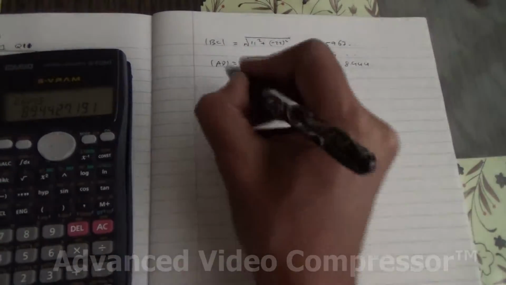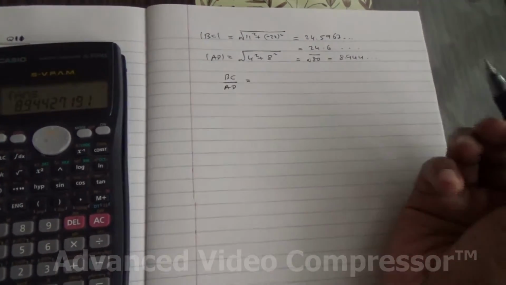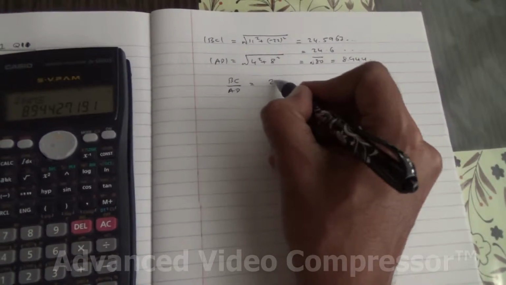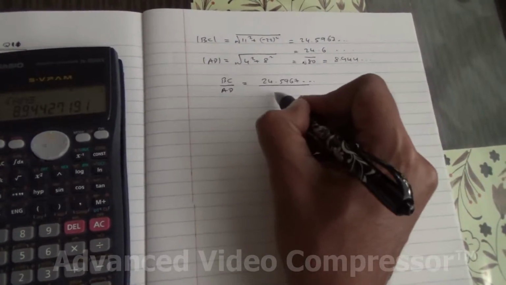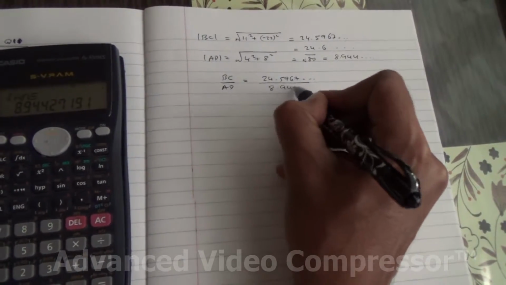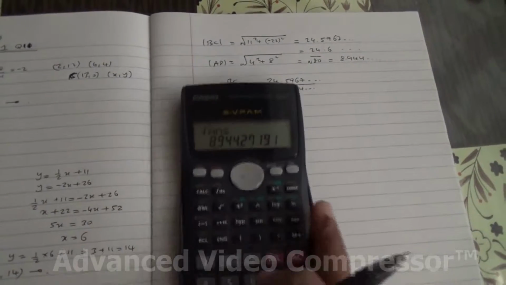Okay. Now, what is BC is to AD? BC is to AD is basically BC over AD. I can say 24.5967 and so on, divided by 8.944 and so on. Alright, so let's do that.